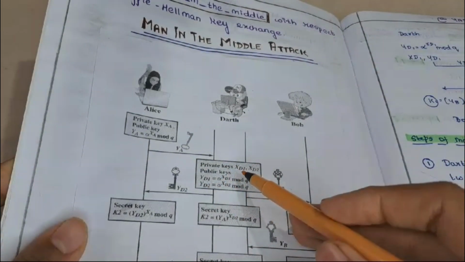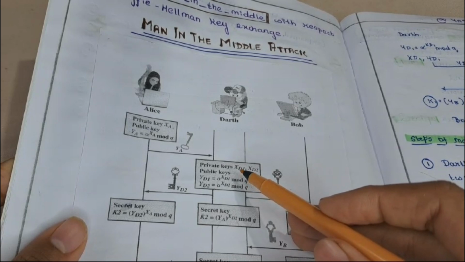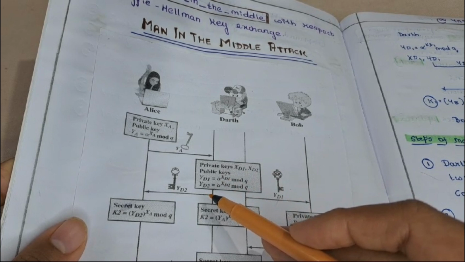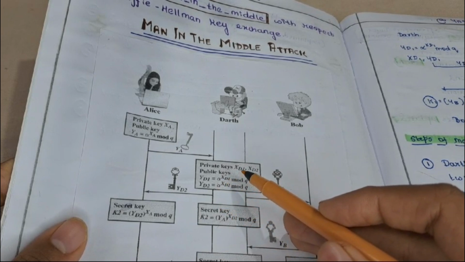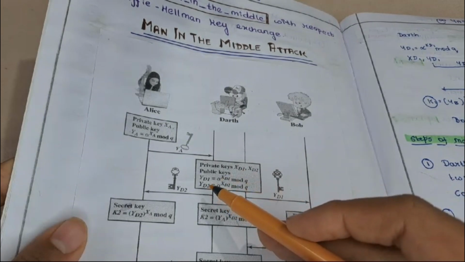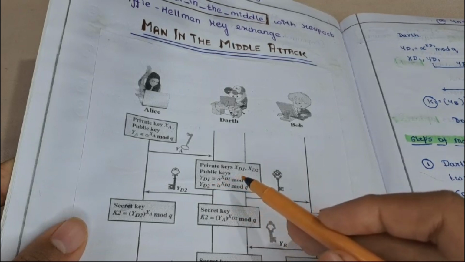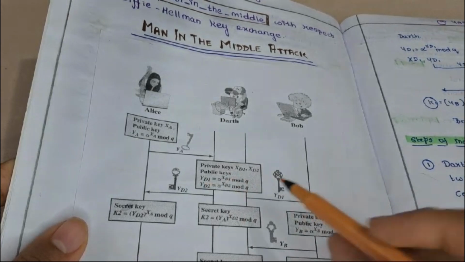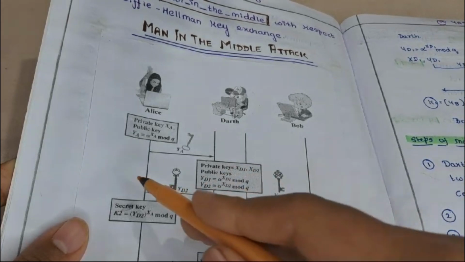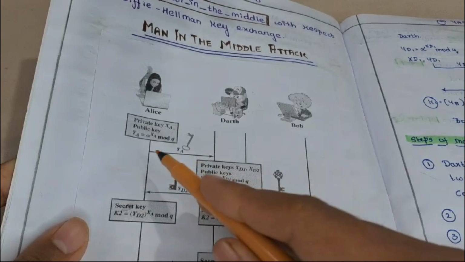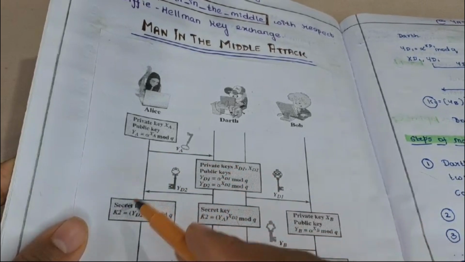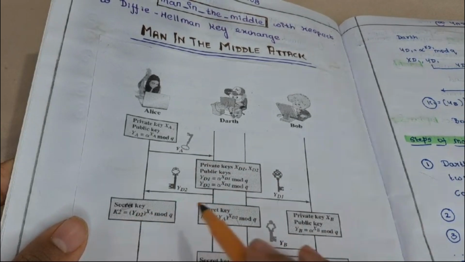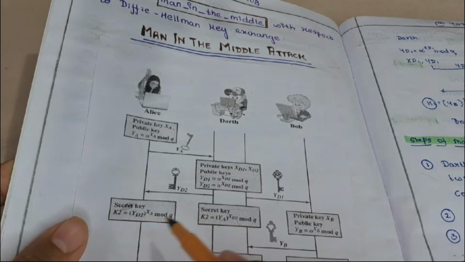He is going to generate two sets of keys. One is XD1, YD1, XD2 and YD2. We know XD1 is the private key and YD1 is the public key. So what he does is he sends his YD1 to Bob. Meanwhile, he sends YD2 to Alice. So since the keys have been exchanged, Alice and Darth are going to calculate the key K2 and are going to communicate using the key K2.